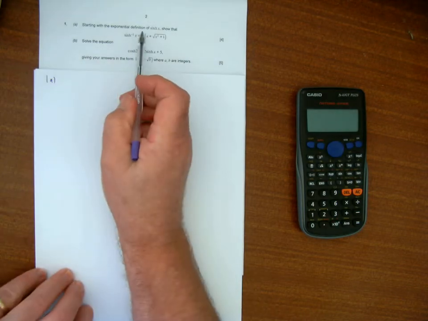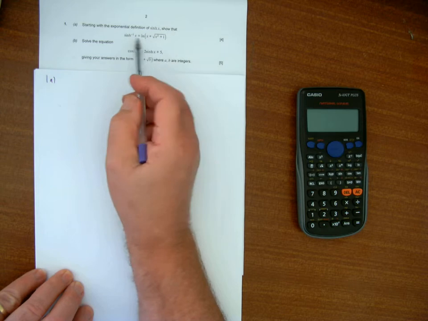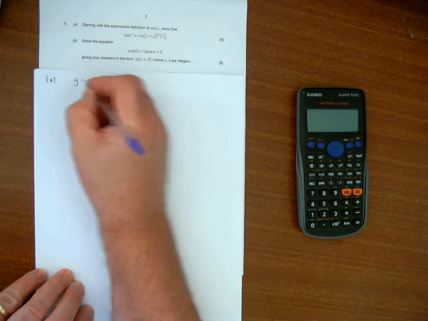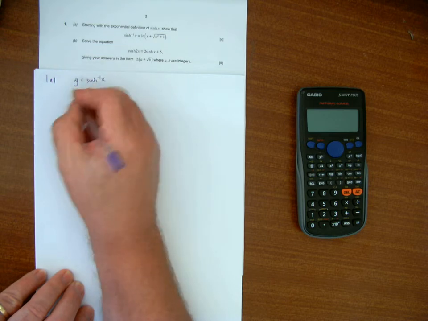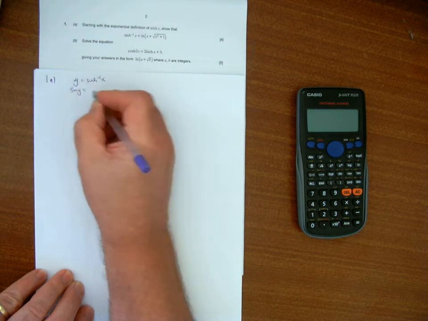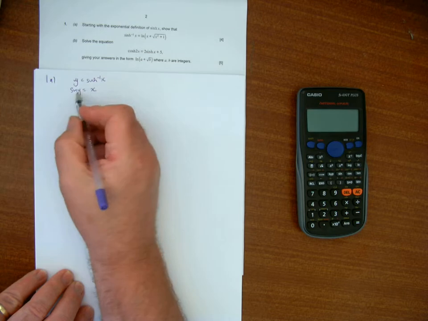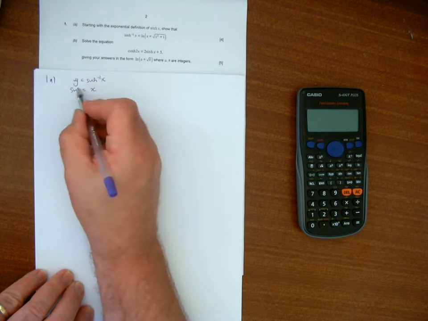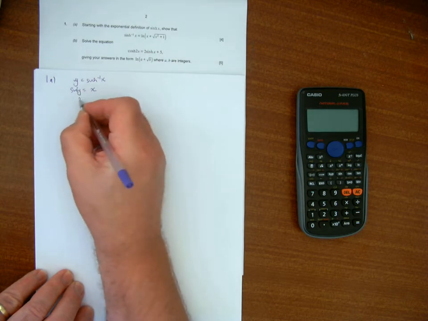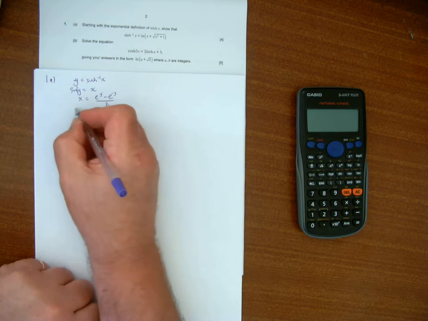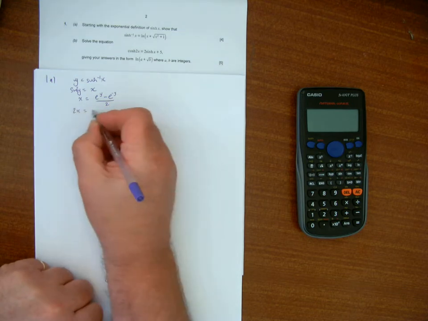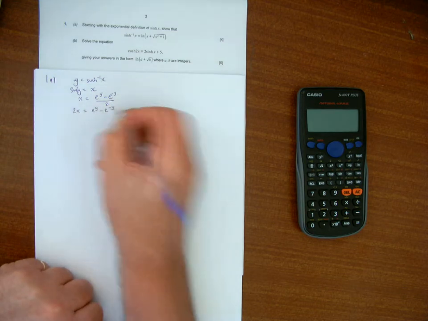Okay, so in the exponential definition of sinh x, show that sinh to the minus 1 of x. So if I write y equals sinh to the minus 1 of x, then that means sinh of y is equal to x. Then the exponential definition of sinh y is e to the y minus e to the minus y divided by 2. So cross multiply: 2x is e to the y minus e to the minus y.